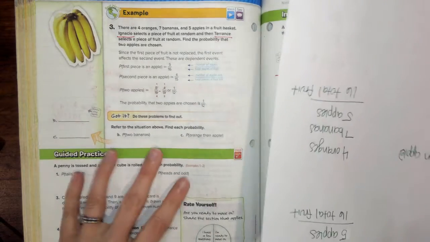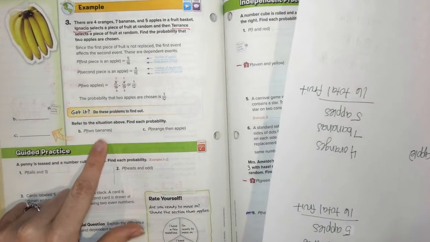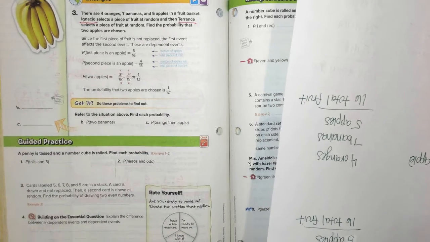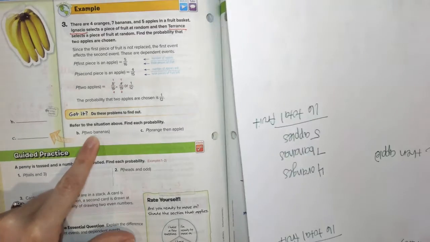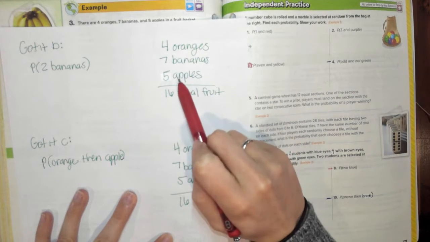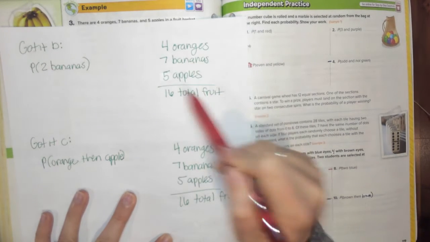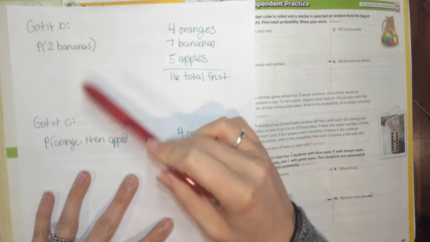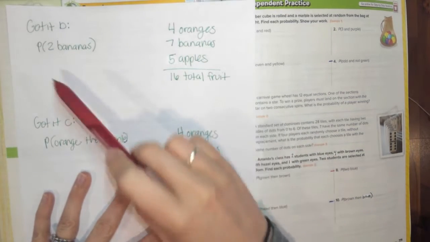So we need to try our got it problems. The got it problems say refer to the situation above. When you go to do this, 2 bananas, we're starting over. So we still have the 4 oranges, 7 bananas, 5 apples. It's not that the 2 apples already went away. Okay? So when you start each got it problem, you're starting over again. Go ahead and try got it B.